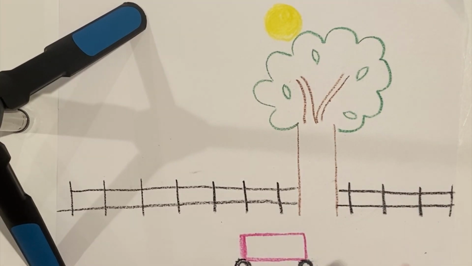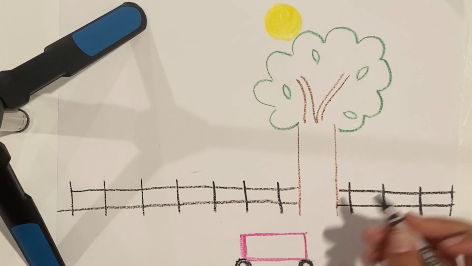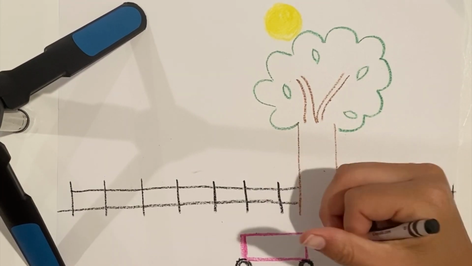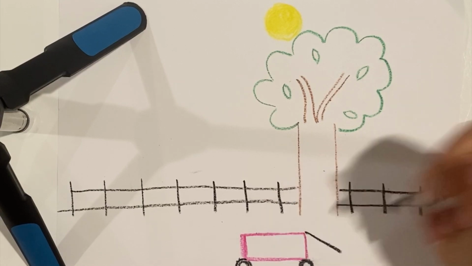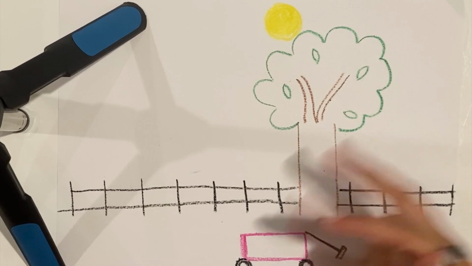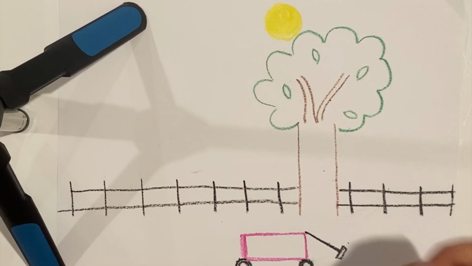A wagon has something on it to pull. Do you know what that's called? It's called a handle. The wagon has a little pull handle on it. So I'm going to draw a straight line down, diagonal, with a little handle, which is a little baby rectangle, to pull it.